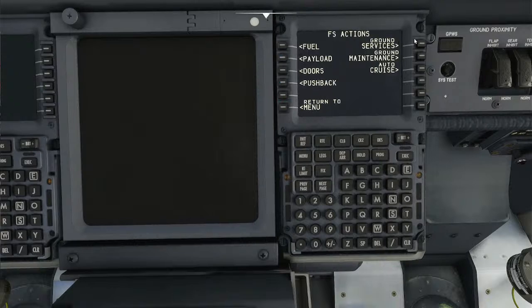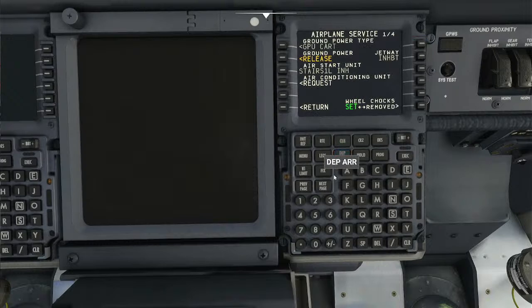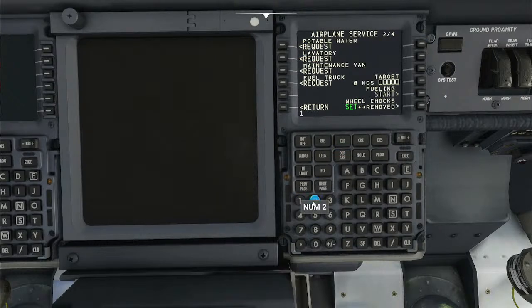Now you got to type it in over here as well. So we type in 12,200. Now this will come alive and put the proper fuel once we turn the plane on.